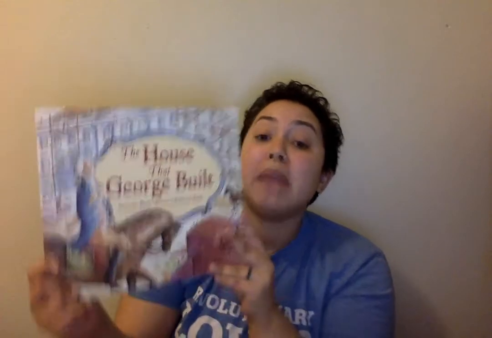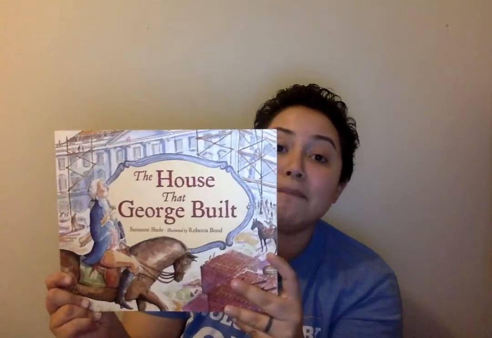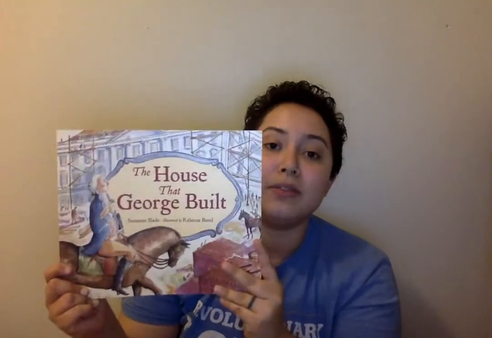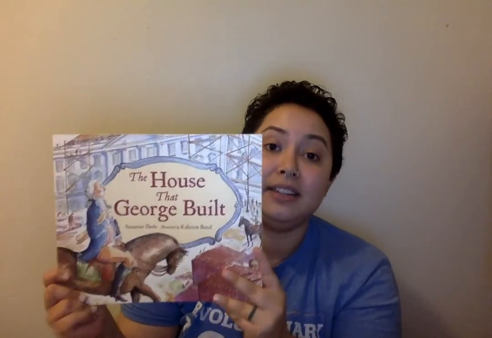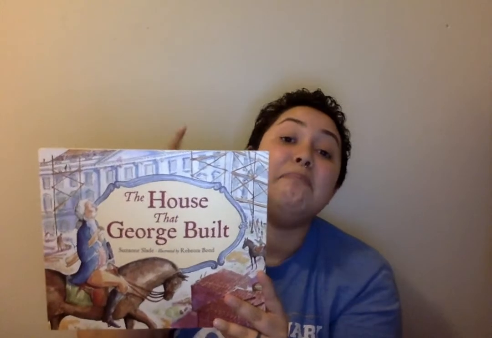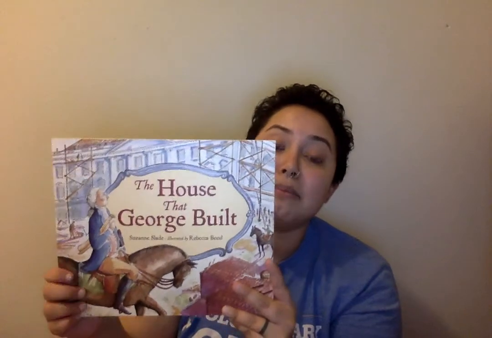The title is The House That George Built, and it's by Suzanne Slade. The main idea in this story is George Washington built the White House. He thought about the White House and he built the White House. Now, the book can't stand by itself unless we talk about the key points, the things that help George Washington build the house from beginning to end.